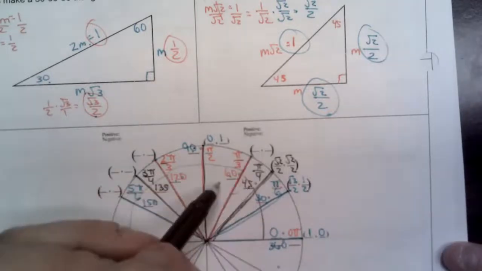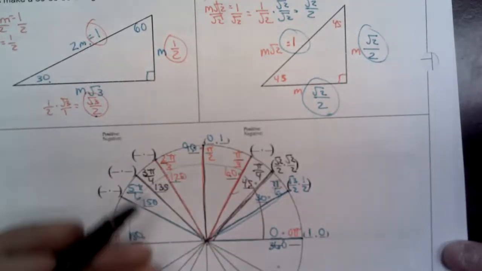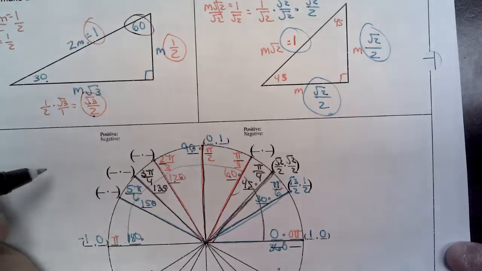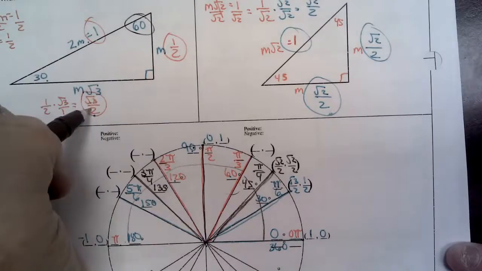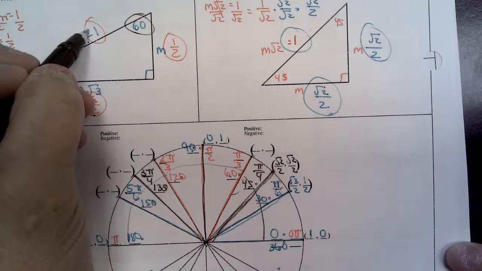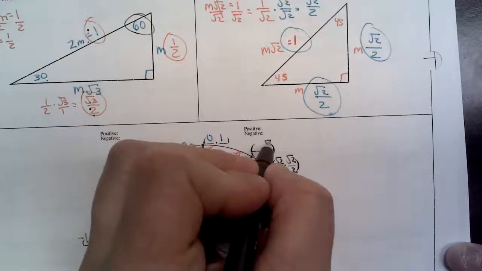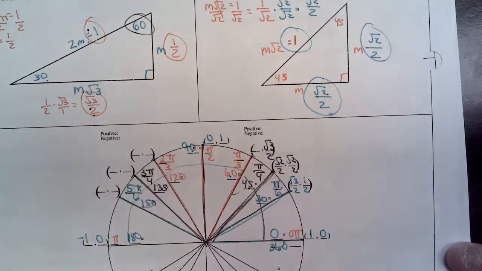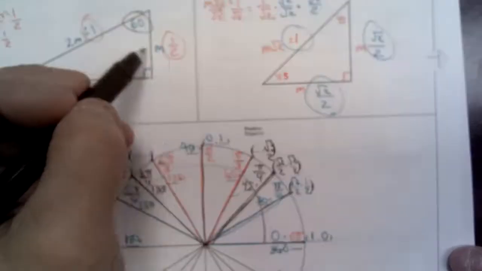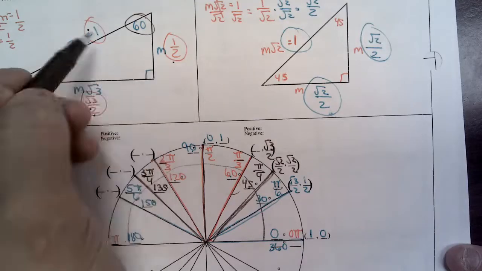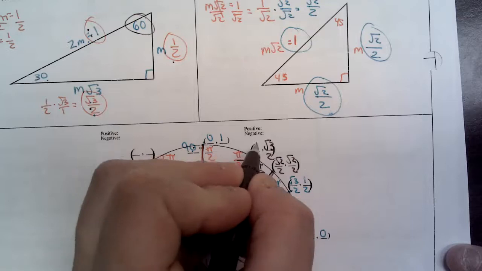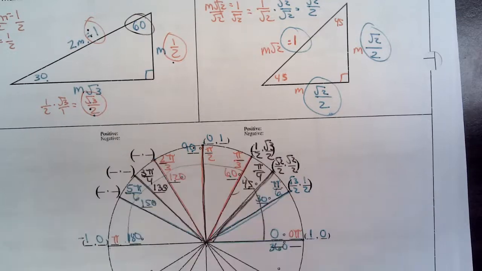All right, now we're going to do our 60 degrees. We need our sine, which is opposite over hypotenuse. So sine is square root of 3 over 2. And then my cosine is 1/2 over 1, so that's going to be 1/2.